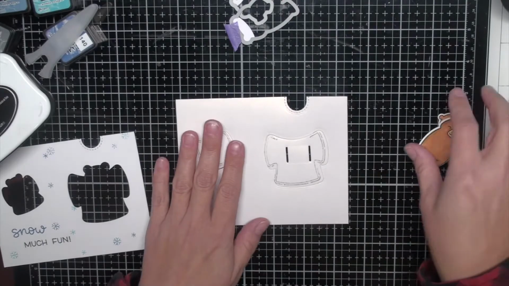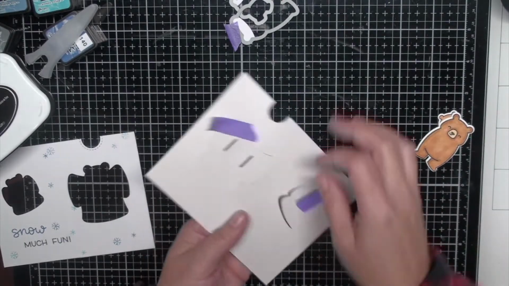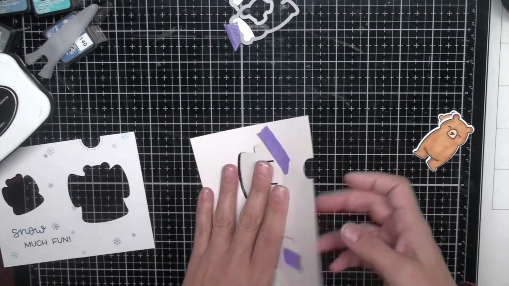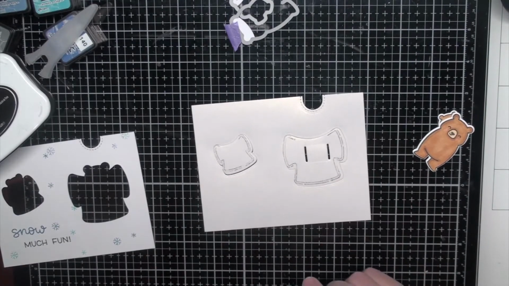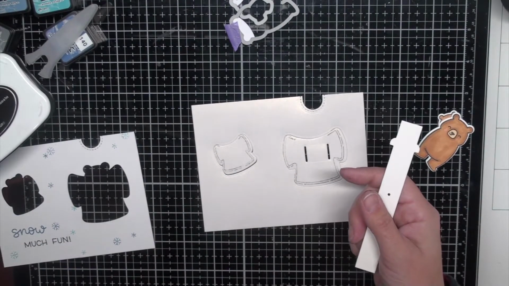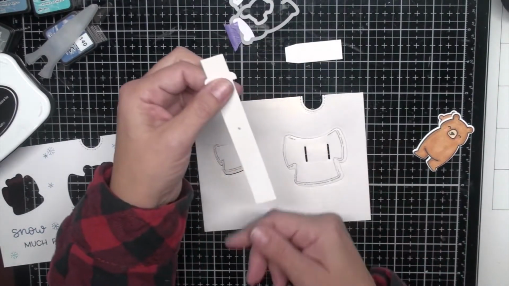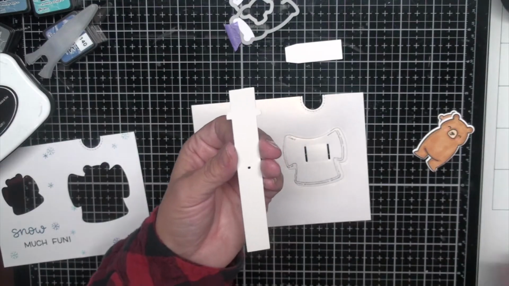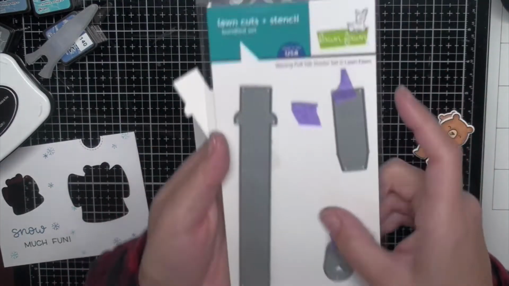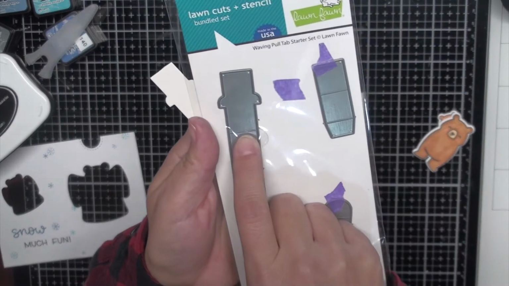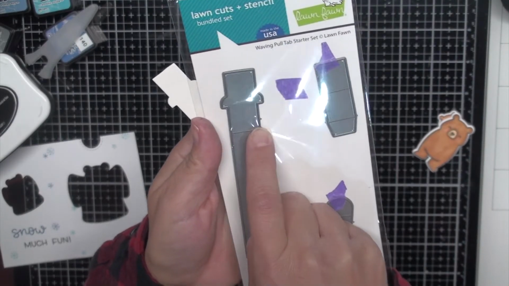Okay. So we have these. I've just taped them down on the back with our purple tape. And I've already pre-cut our slider mechanism. And it's really hard to see, but on the die cut itself, there's a little kind of ridge and an embossed line.